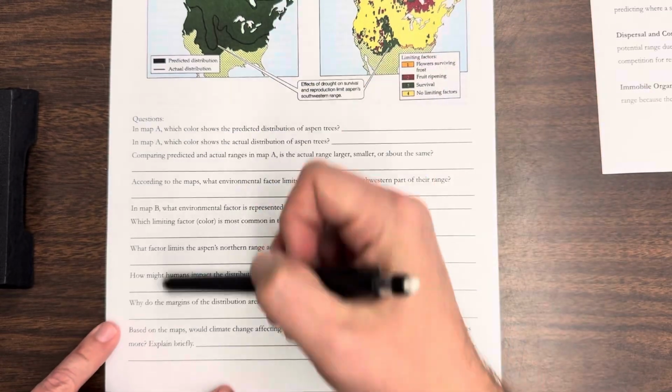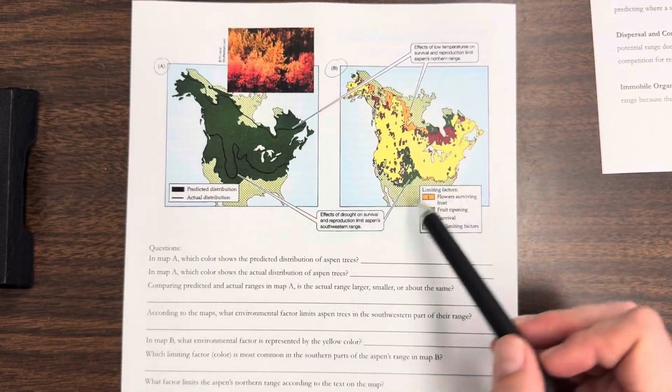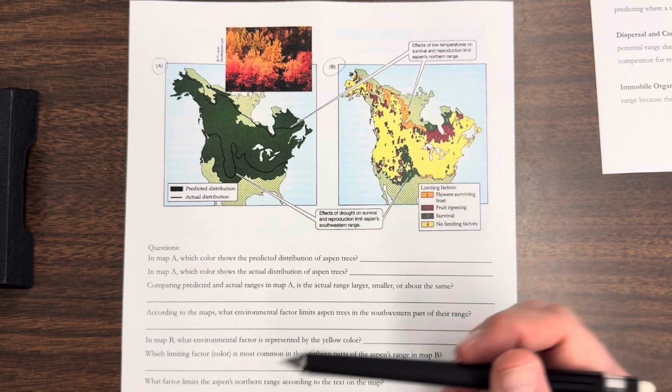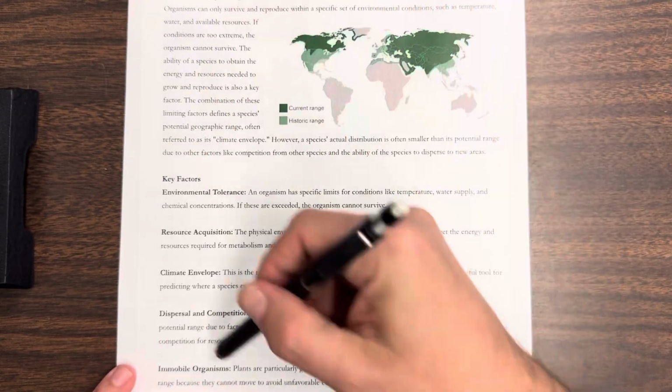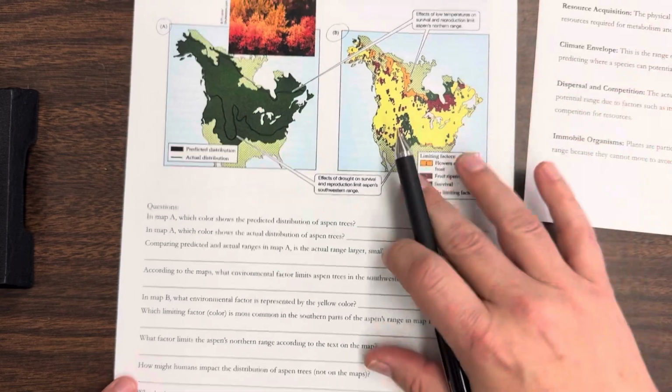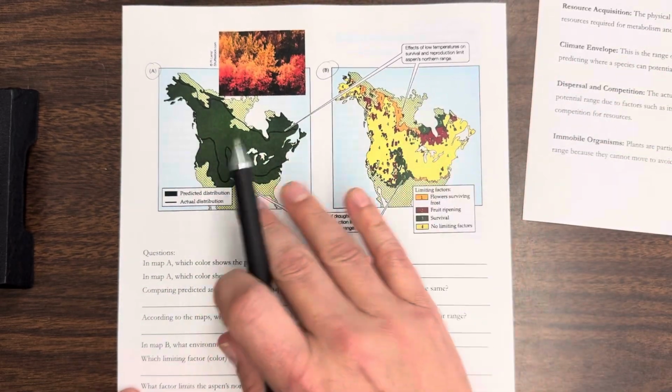So you're answering these questions from these two images. There could be something on here that you need to look back on these notes for, but for the most part, it's just interpreting these two images.